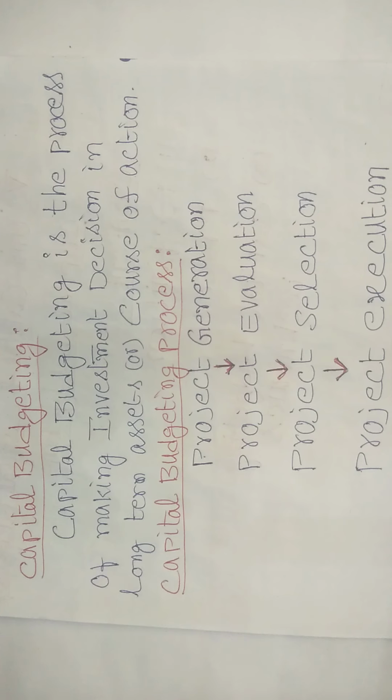So, capital budgeting is the process of deciding whether to invest in a particular project or not. The manager has to choose a project which gives more benefits with less cost.